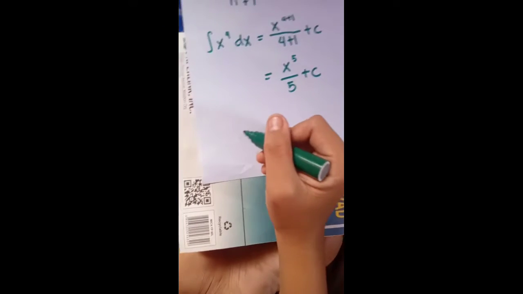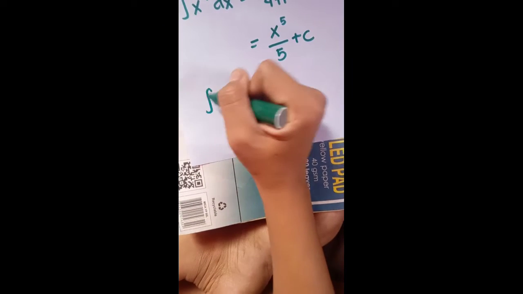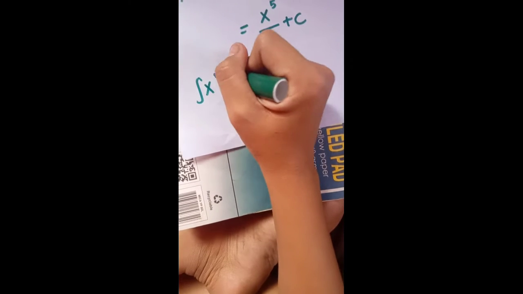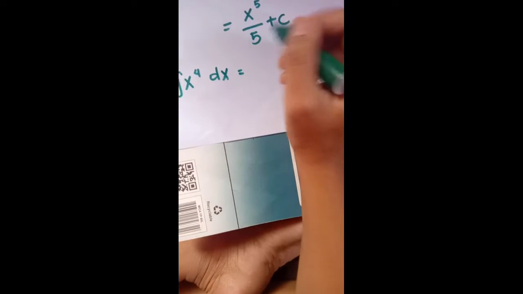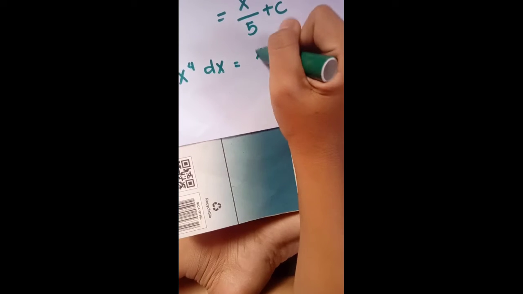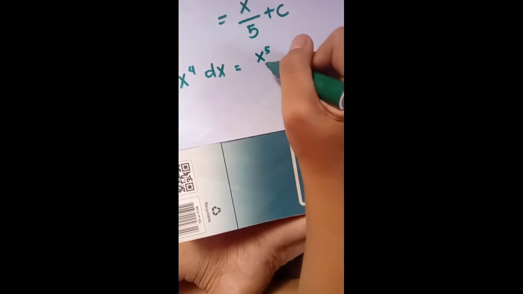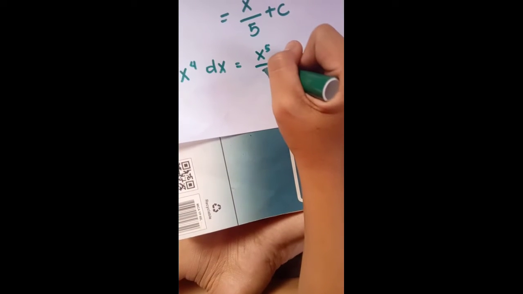So therefore the integral of x to the fourth power dx is equal to, wait a second, I made a mistake, 1 over 5 x to the power of 5 plus c.